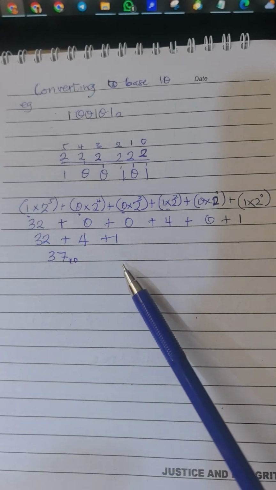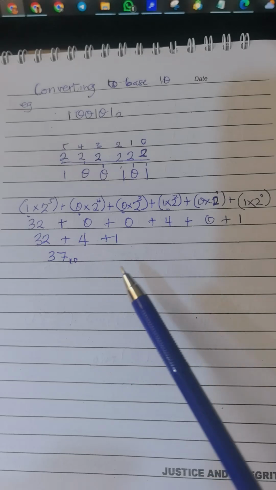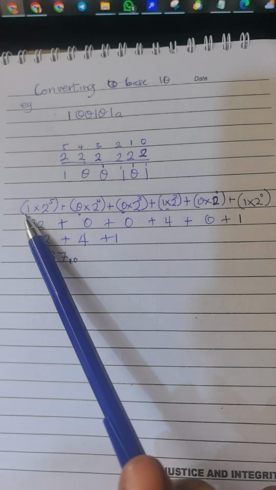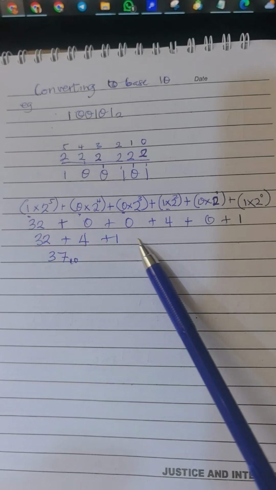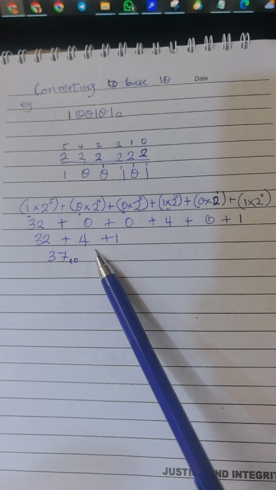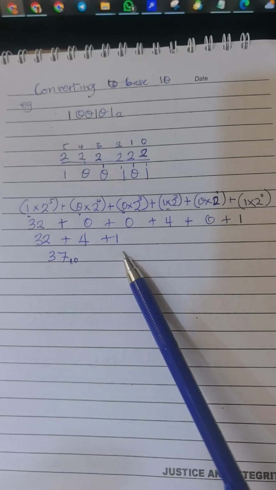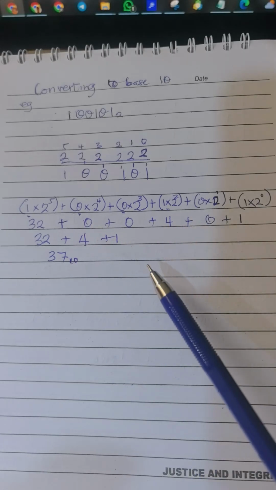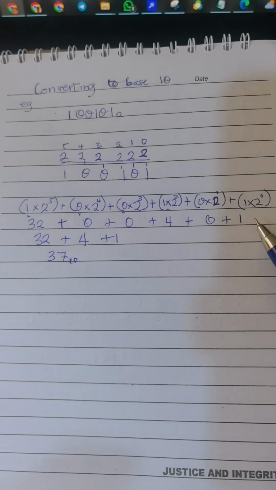From here, I know you are good. Arithmetically, you are good. So 2 raised to the power 5 is 32. Times 1 is the same number. The same thing is applicable here. Now coming down again, we have 32 plus 1 plus 4 plus 1, right? Because 0 times any number is 0. Now here also, 1 times 2 raised to the power 0.